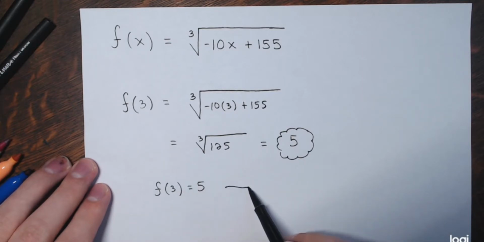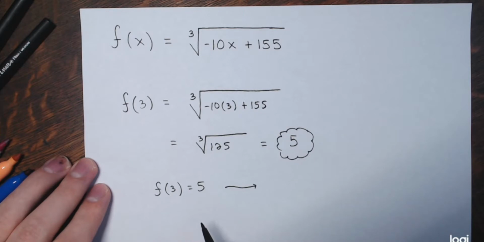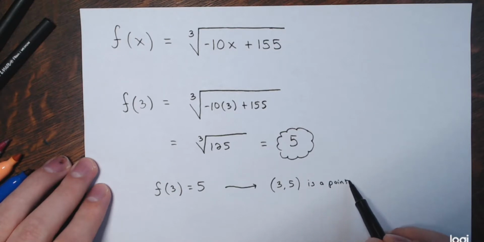And remember what this means, or we're going to get to this eventually in this assignment. They're going to have us graph functions. This would mean that the ordered pair (3, 5), input 3, output 5, is a point on the graph of f.